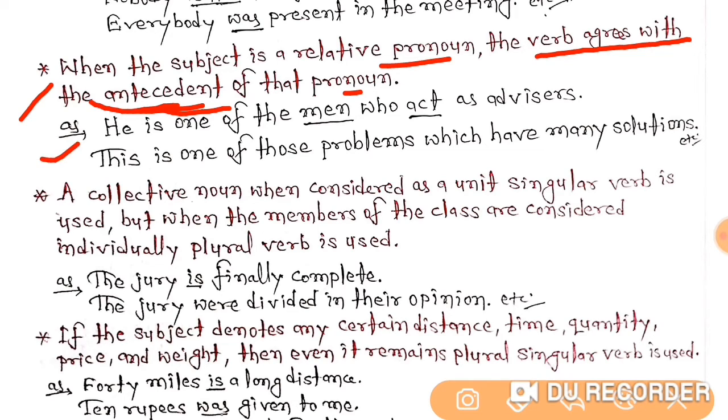Okay, as he is one of the men, I have underlined who. So who is relative and its antecedent is men, right? Act, so men is plural, so act is also plural verb, right? So he is one of the men who act as advisors, right?